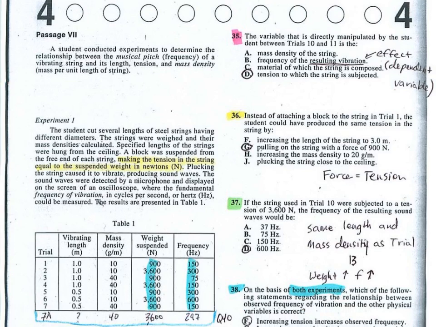For question 36, the answer is G. By reading the first paragraph for experiment 1, in yellow we see highlighted that making the tension in the string equal to the suspended weight in newtons shows us that the only variable that would produce a constant tension would be the weight suspended.